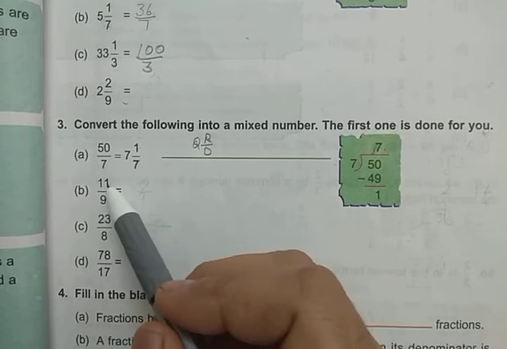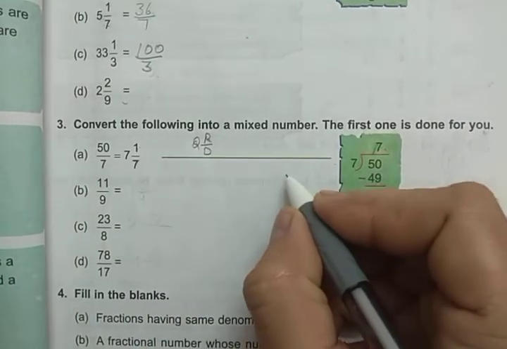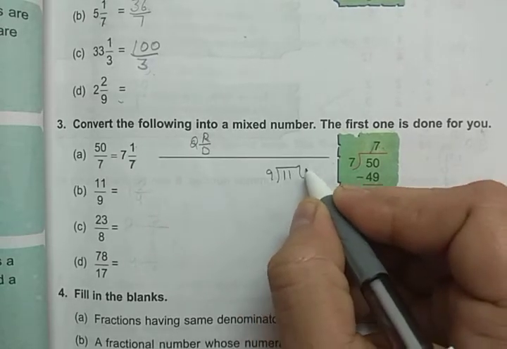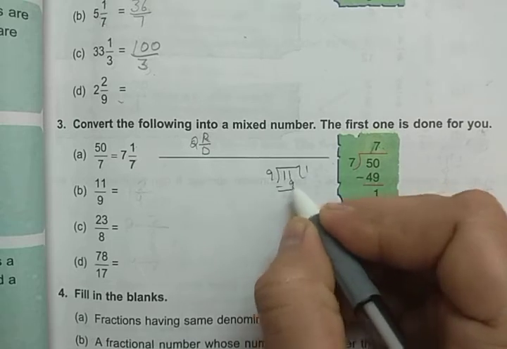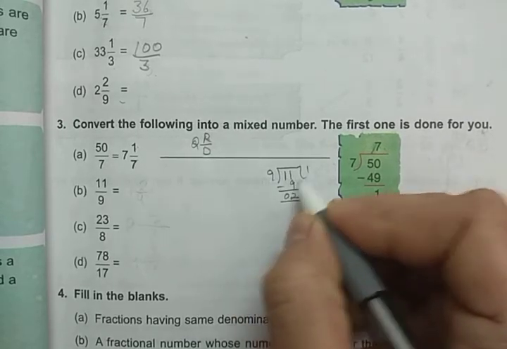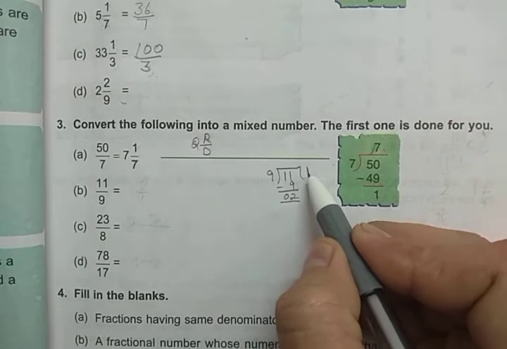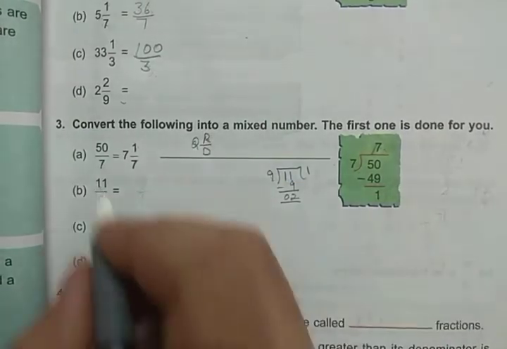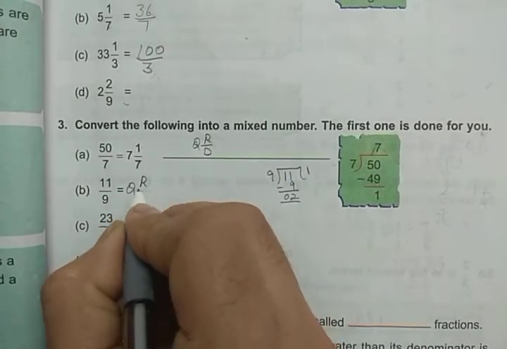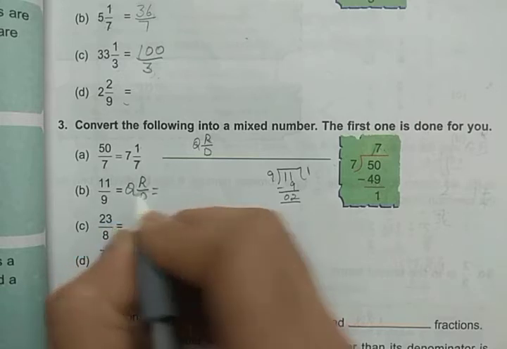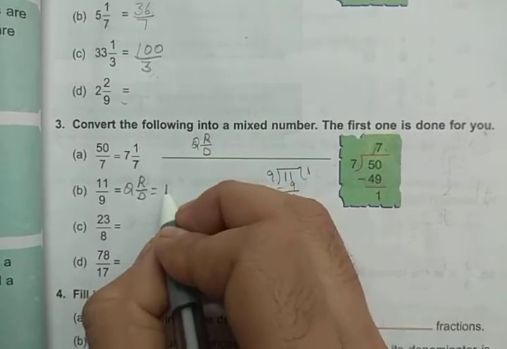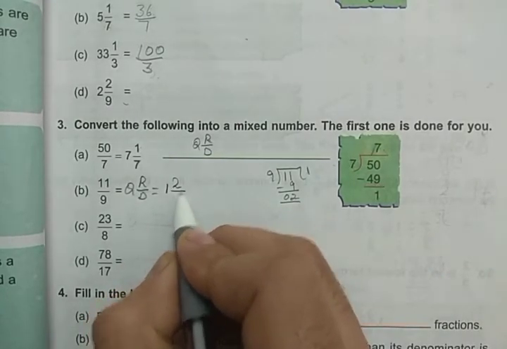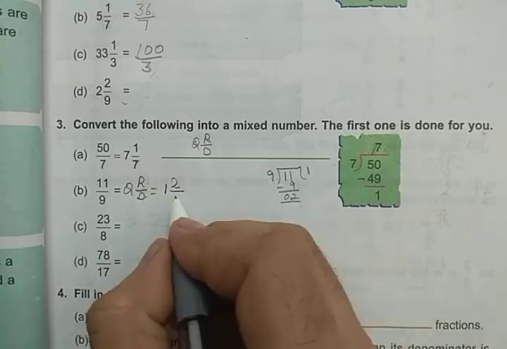Now next is 11 upon 9. Try to solve it. 11 divided by 9. 9 1s are 9, 9 2s are 18. So 9 1s are 9. Subtract it, it is 2. Now this is quotient, remainder, and divisor. So QRD form: Q is quotient. What is the quotient here? 1. Then the remainder is 2. And the divisor is 9.